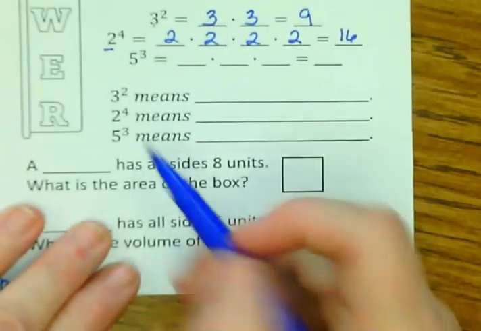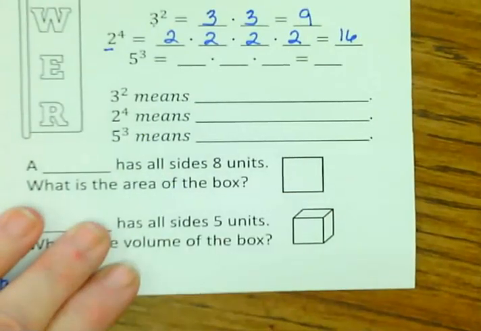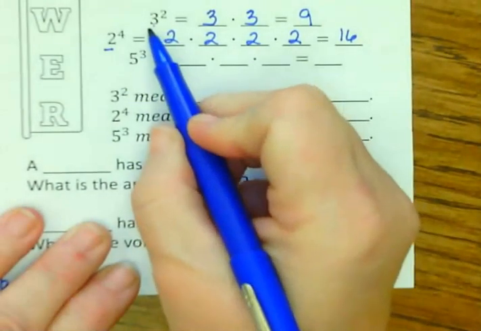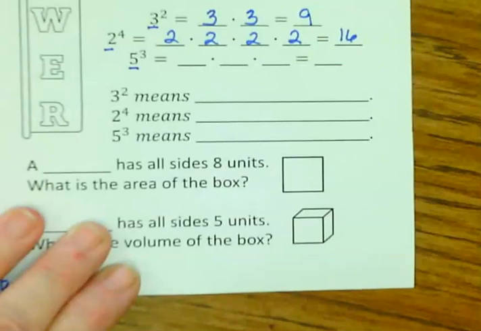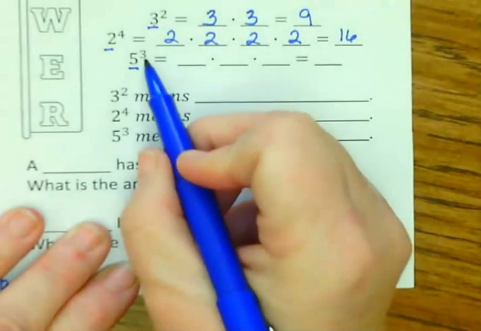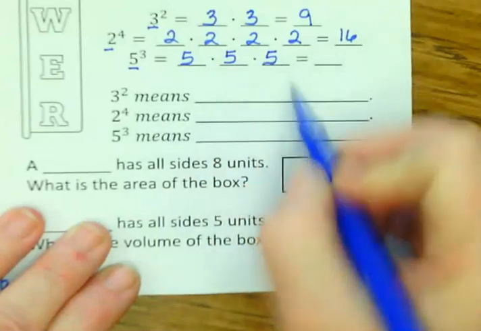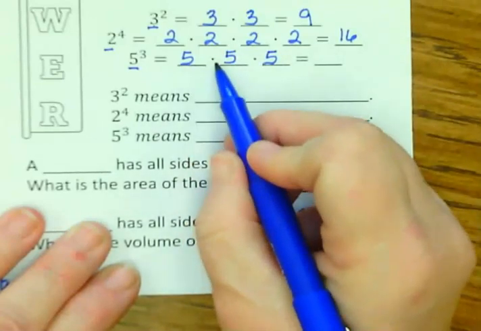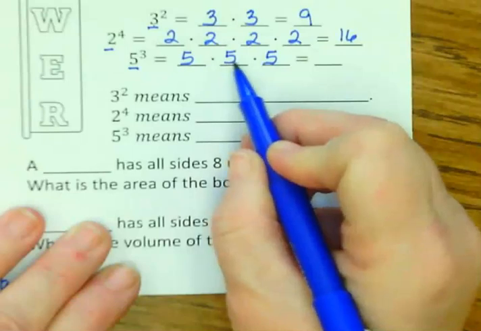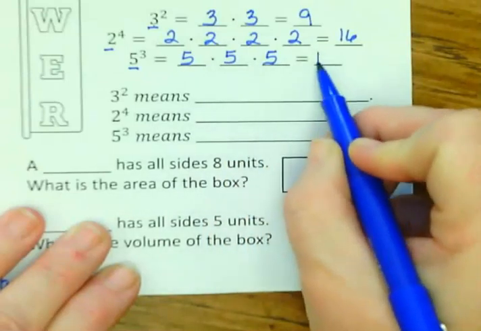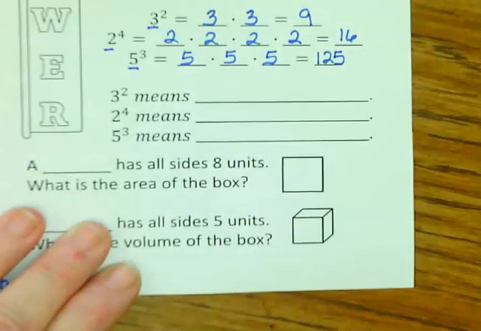All right, now we've got 5 to the third power. It's all about the base. What's my base? 5. How many times do I write it down? 3 times. 1, 2, 3. And now I multiply. 5 times 5, 25. Times 5 more is 125. Easy peasy lemon squeezy. It's all about the base.